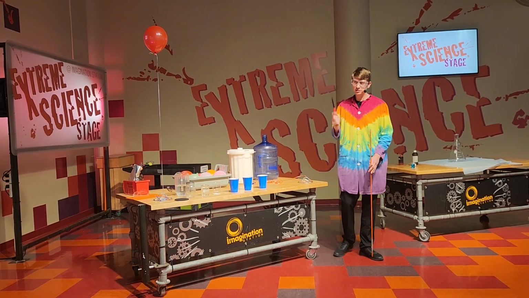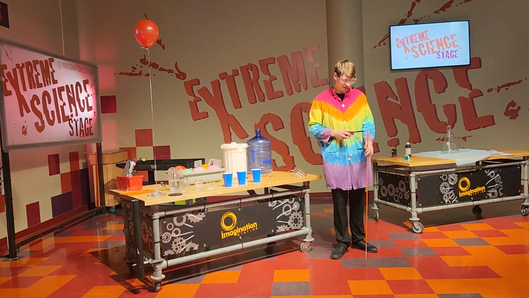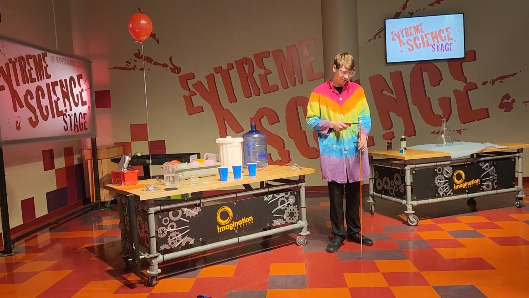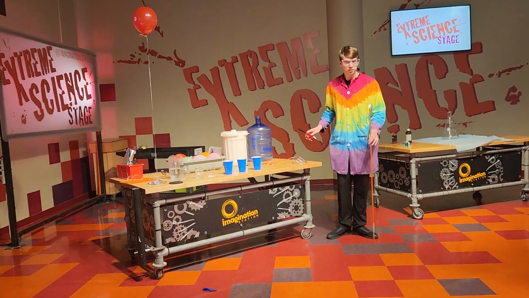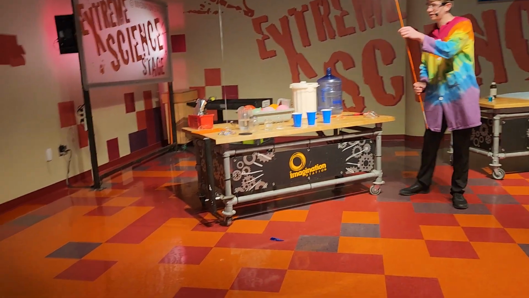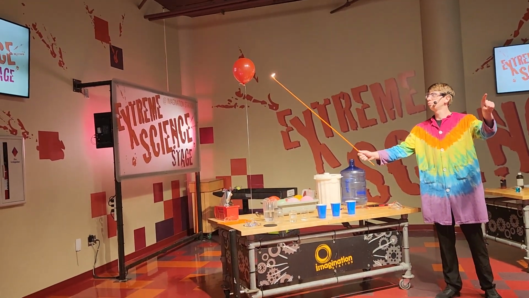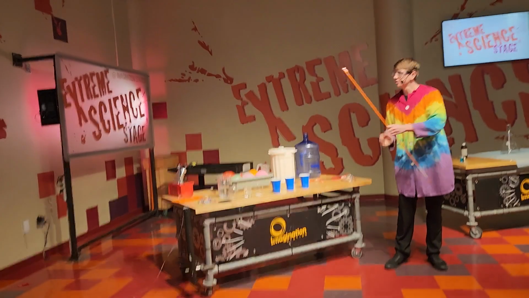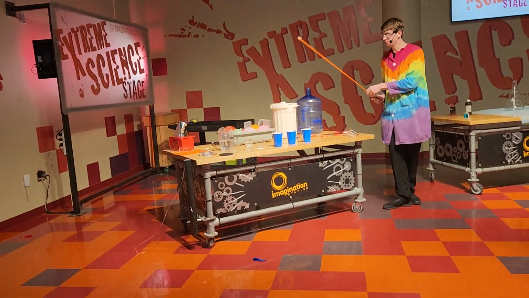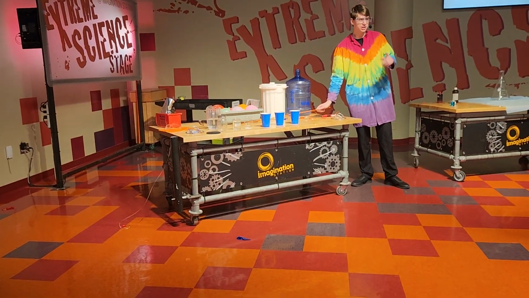Alright, so what do you hypothesize will happen with this next balloon? Do you think it's the same thing that's going to happen or something different? Something different? Alright, let's find out. It's going to be another loud noise. And 3, 2, 1. So what did you observe about that balloon? It changed color. It was green.